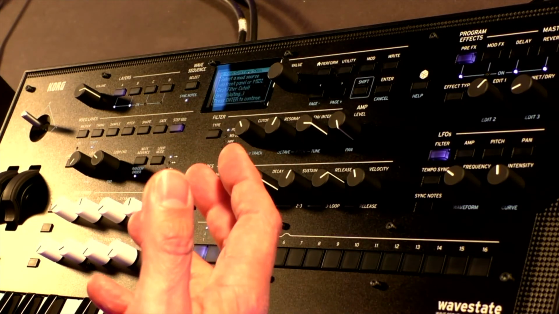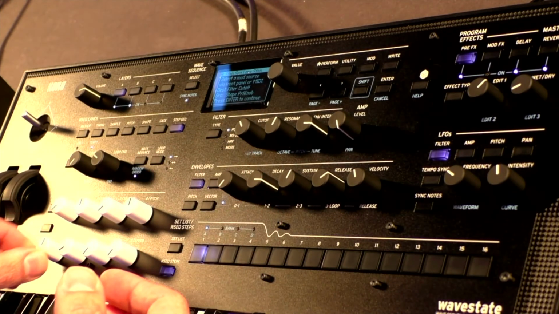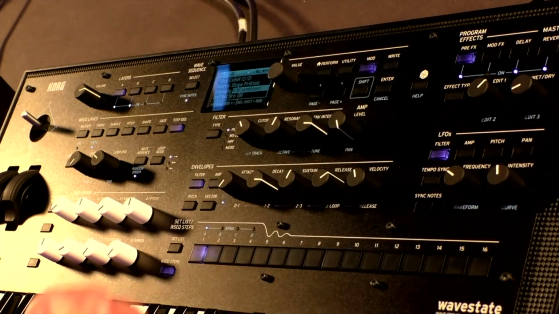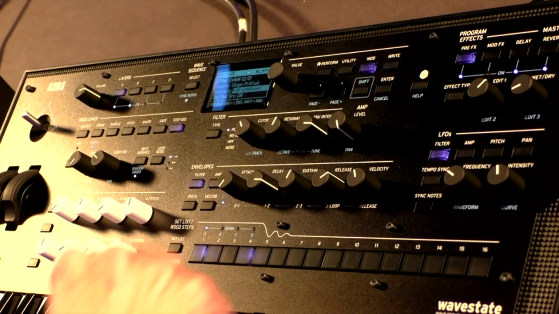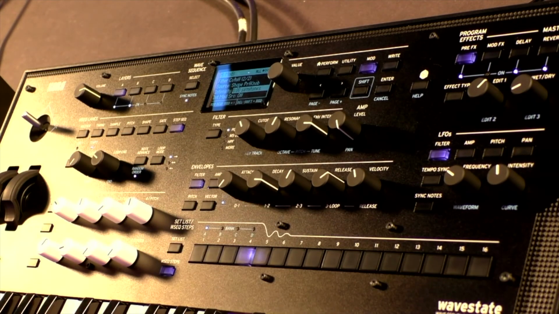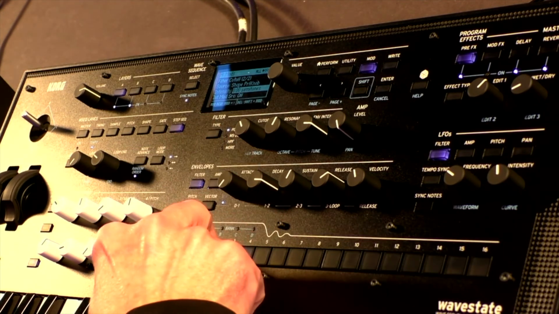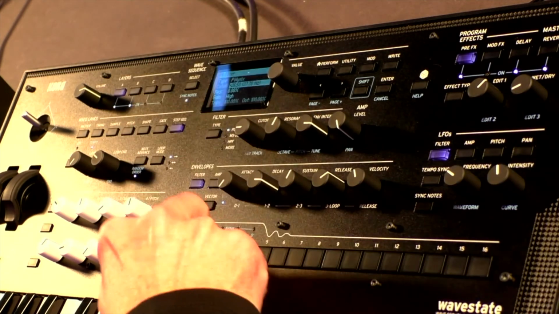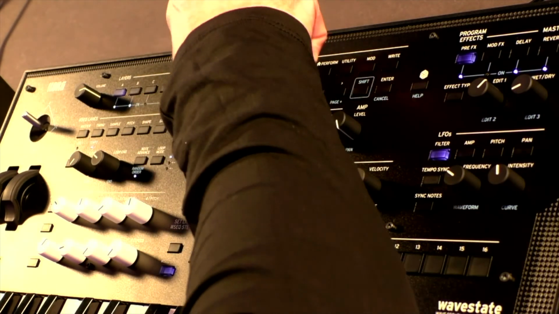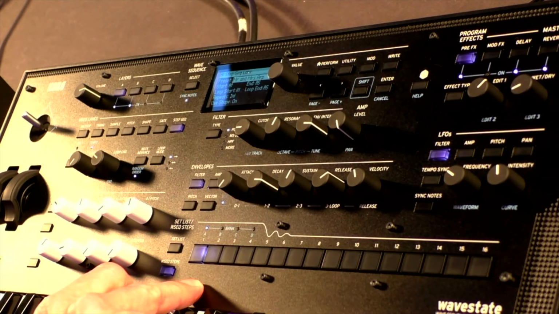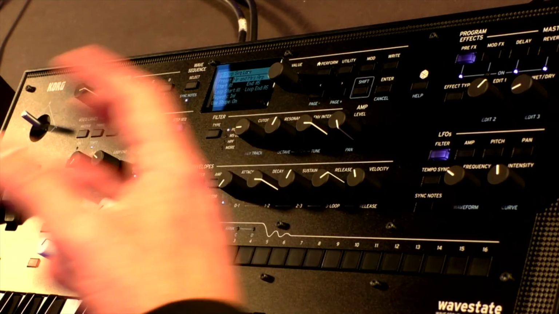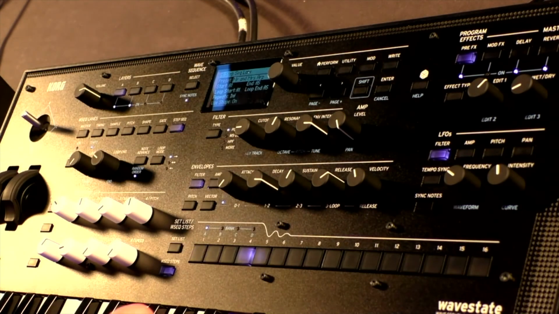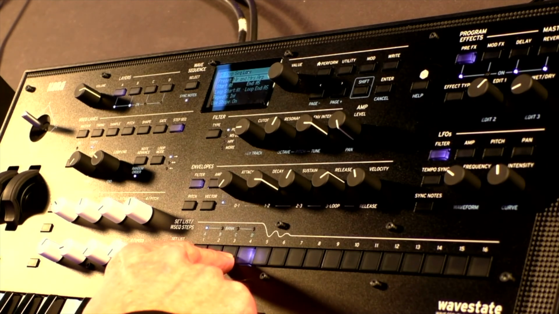Let's say it should be the shape mod knob. Now the first step is having this modulation for the filter. Per step.